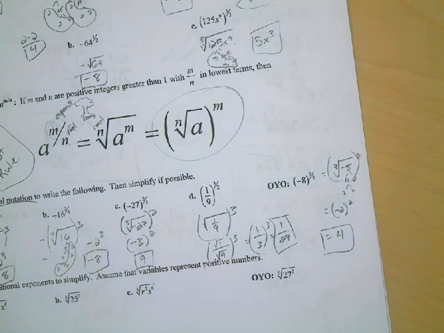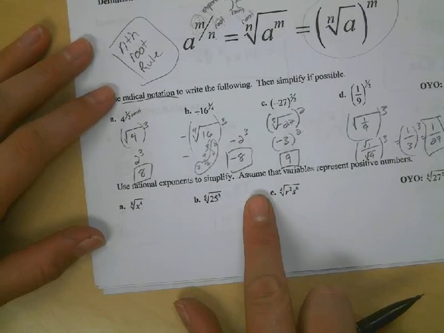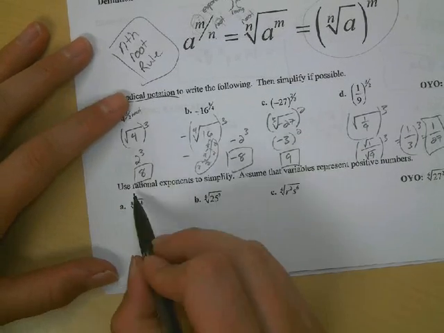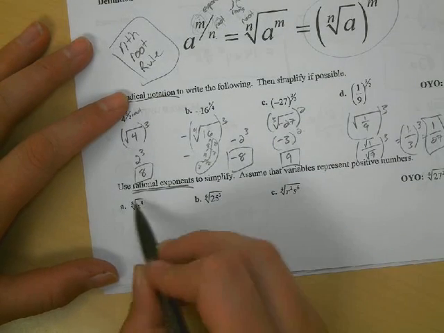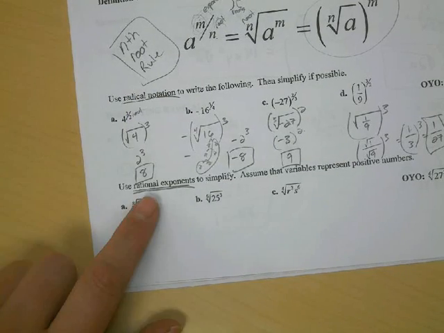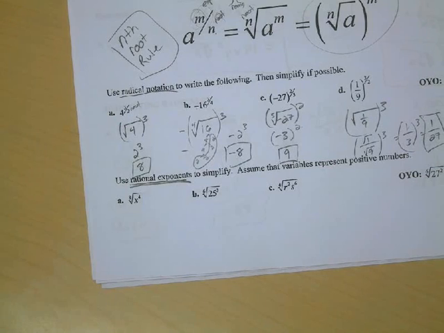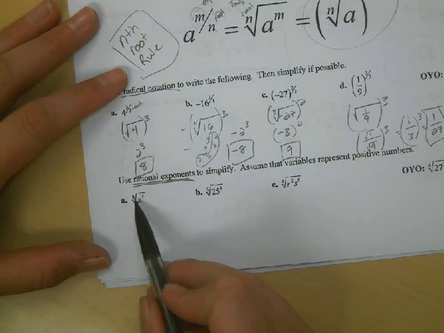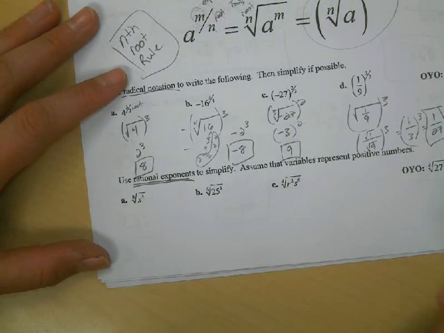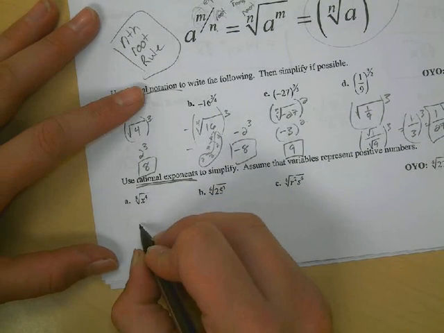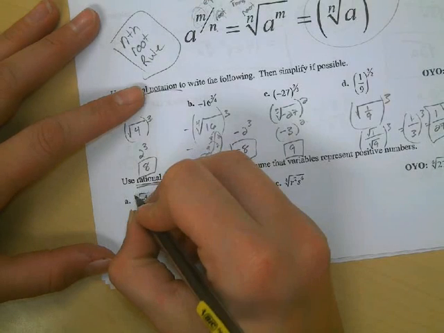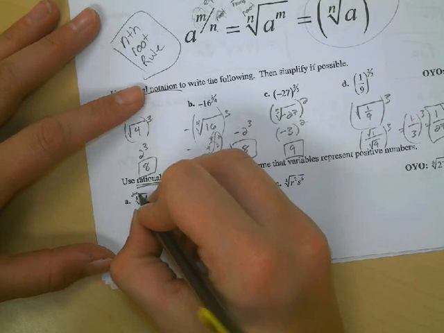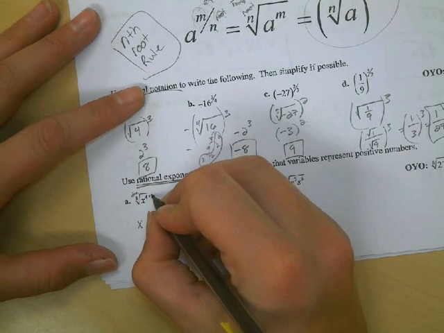Okay, so now the other direction, this says use rational exponents to simplify. Okay, so use rational exponents. So it says change it to a fraction for an exponent. That's what it's telling me to do. Use rational exponents. So instead, right, because I can't get a group of 8 out of 4. Okay, but I can reduce this a little, so I'm going to convert it. So this is my root, which is the denominator of the fraction, and this is the numerator of the fraction.